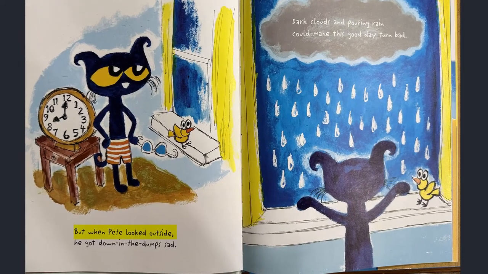But when Pete looked outside, he got down in the dumps sad. Dark clouds and pouring rain could make this good day turn bad.